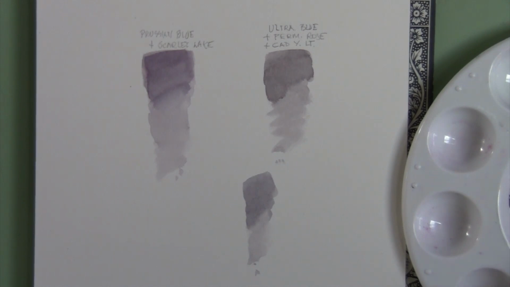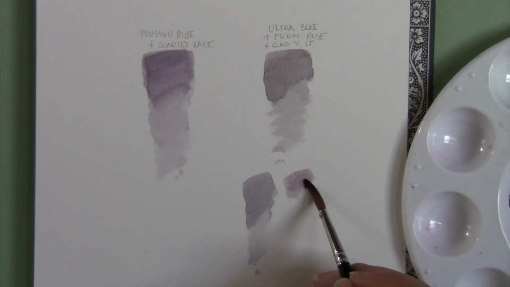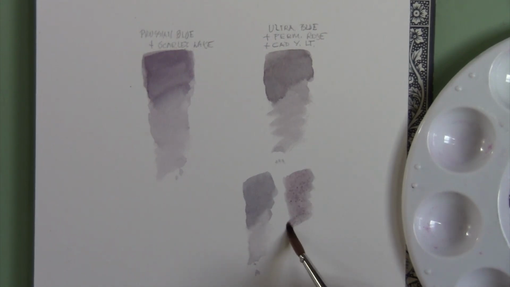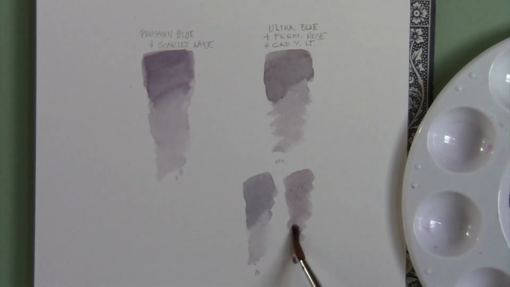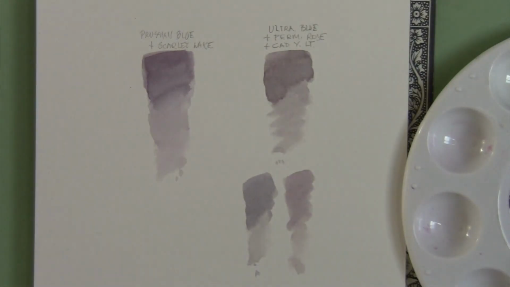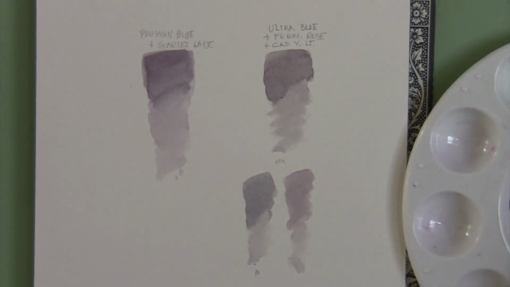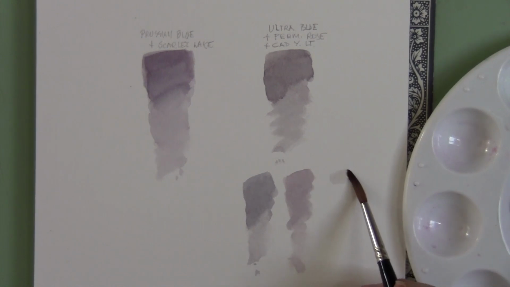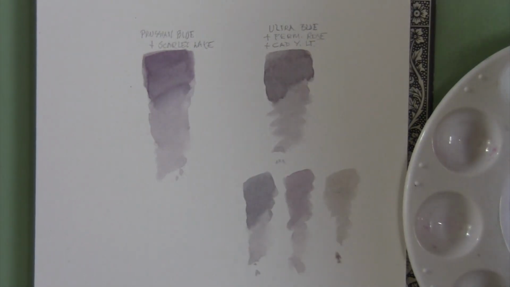Let's put just a little bit more of the permanent rose. So now you've got a shadow color that leans towards the warm red. The last one we'll do, we'll take just a little bit of cadmium yellow and mix it into our botanical gray. And you can see now this gray has a bit of a yellow cast to it.